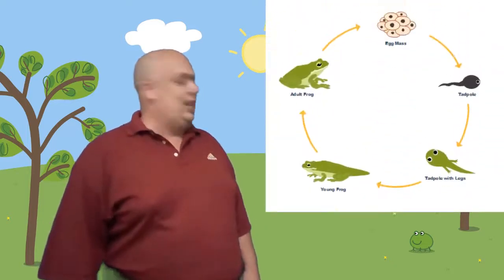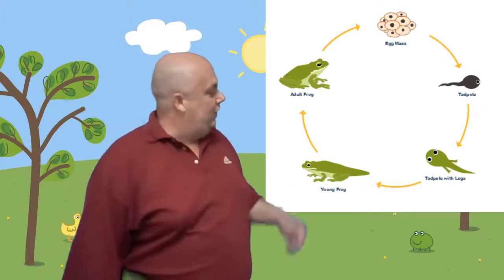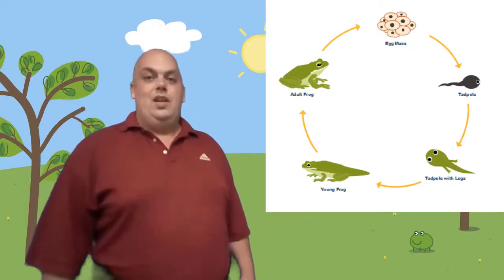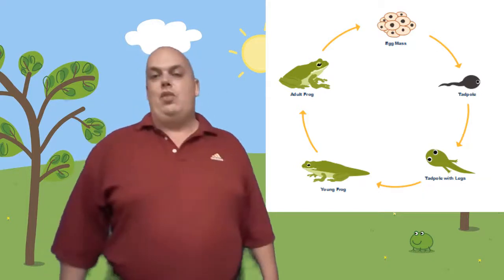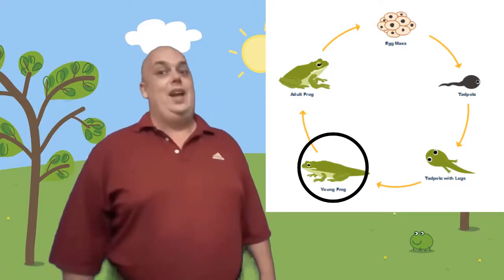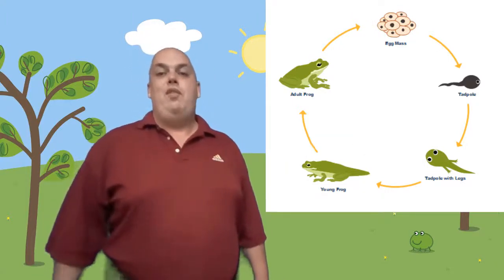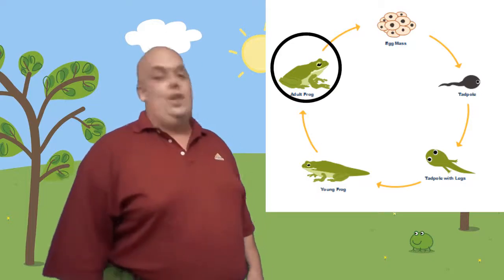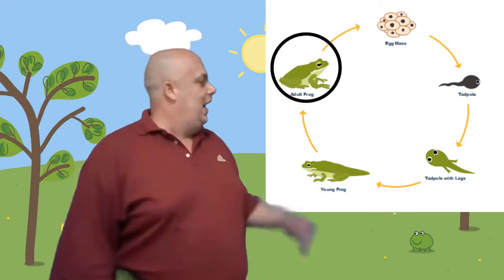Let's have a look, for example, at a frog. So a frog starts off as an egg, like you can see over here. When the frog comes out of the egg, it's a tadpole, which looks like this. It's just a little ball with a big tail. Then, after a while, it starts to grow some legs at the back. It still has its tail. Then, it starts growing front legs, like this one over here, and it's still got its tail. Now, eventually, it'll lose its tail, and it'll get bigger and bigger, and it'll be a frog, like this. So that means growing or changing.